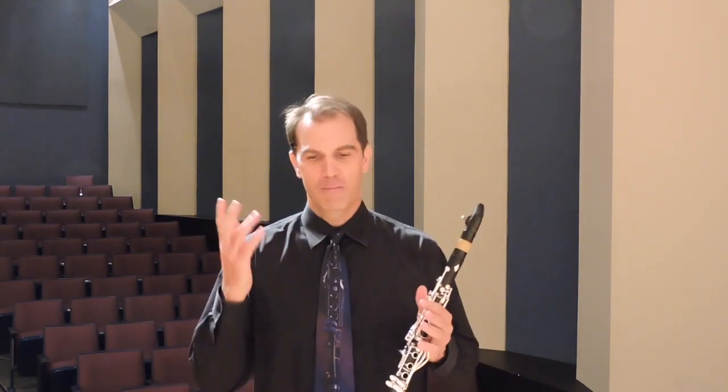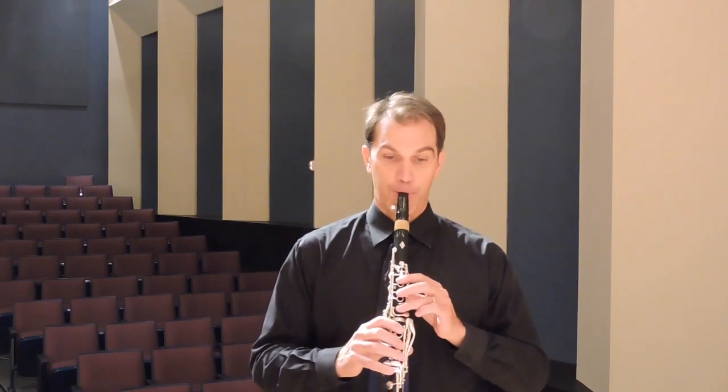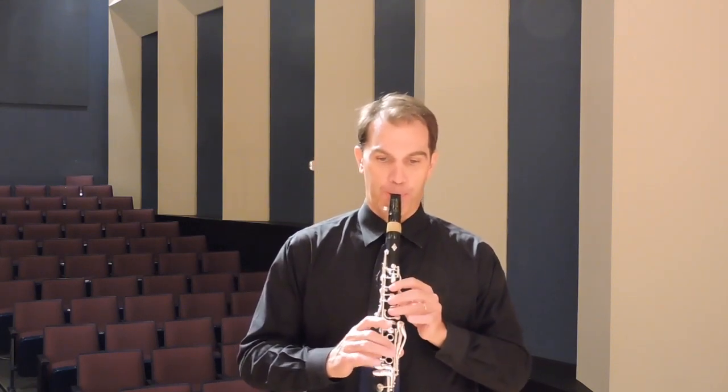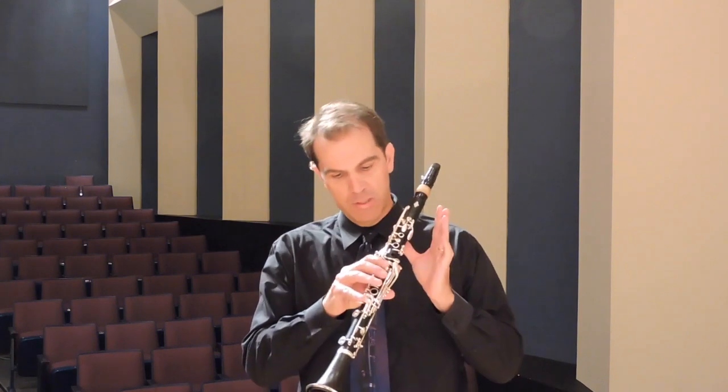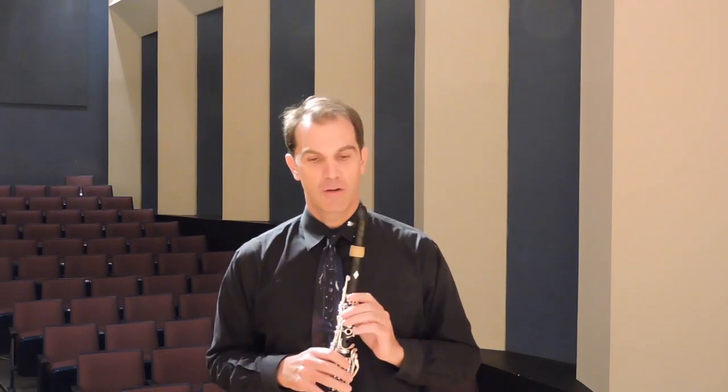Again, there's no rule. Experiment both ways and see what you feel like you can do more smoothly. It's just personal preference. Obviously, in measure 14, the chromatic F sharp key there. Make sure you're using the side F sharp, right? Make sure you're using that chromatic F sharp, the side F sharp key there, all right?